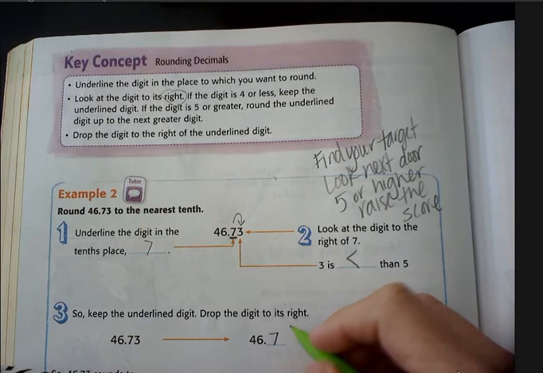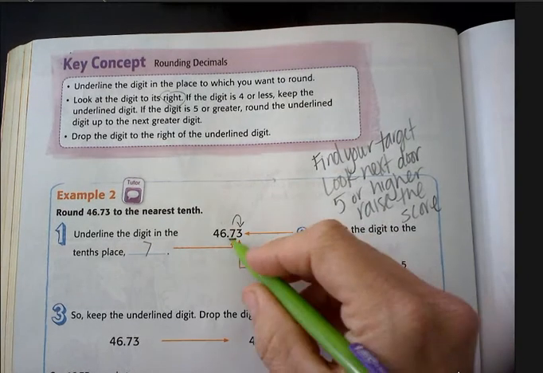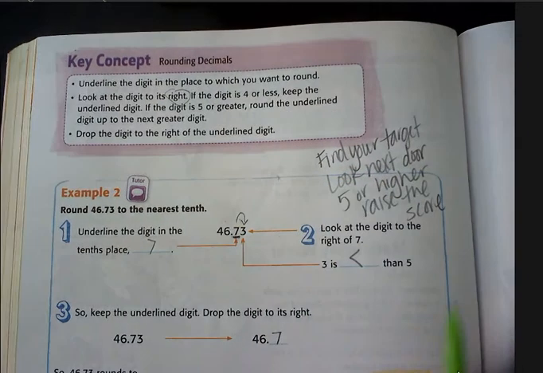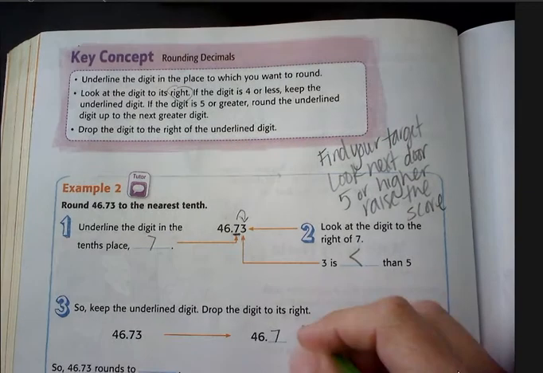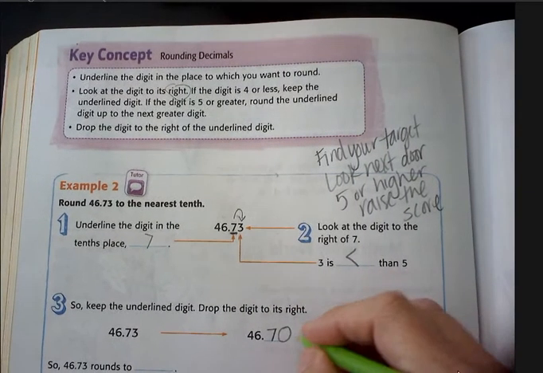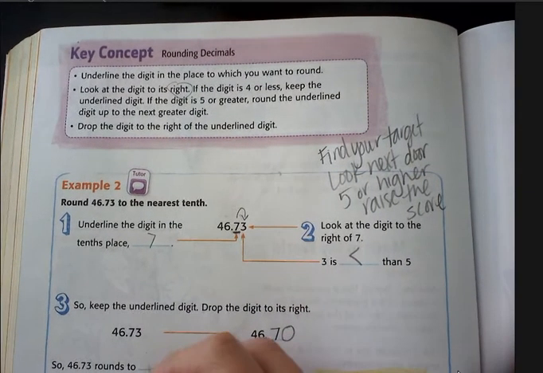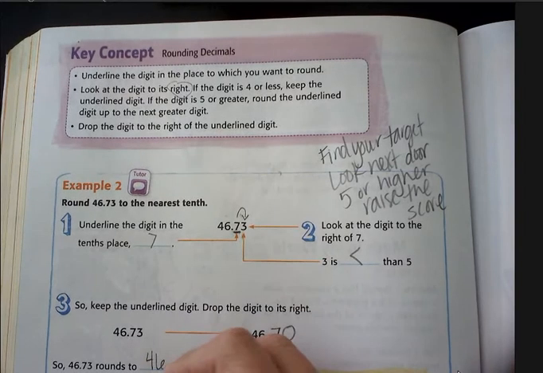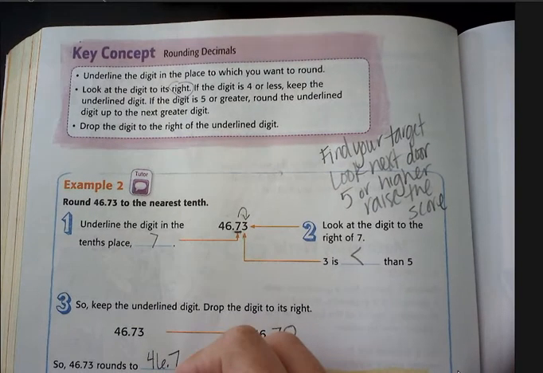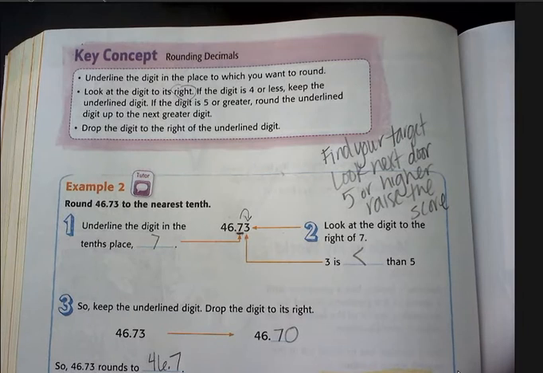We drop anything after our underlined digit. We just ignore them. We pretend it doesn't exist. You can also add zeros. That's fine too. So 46.73 rounds to 46.7.